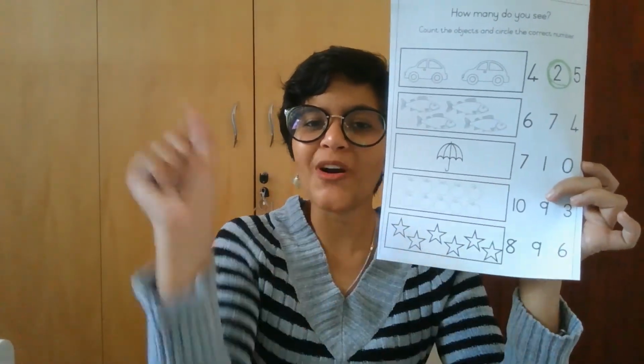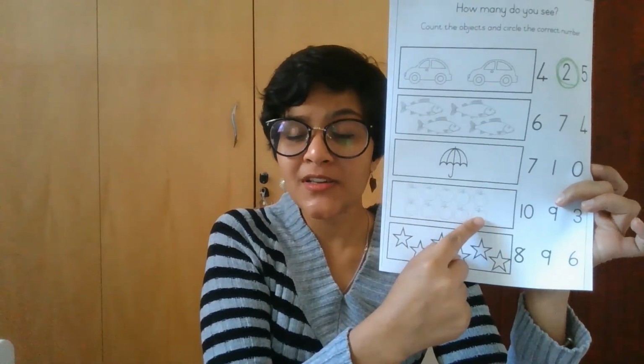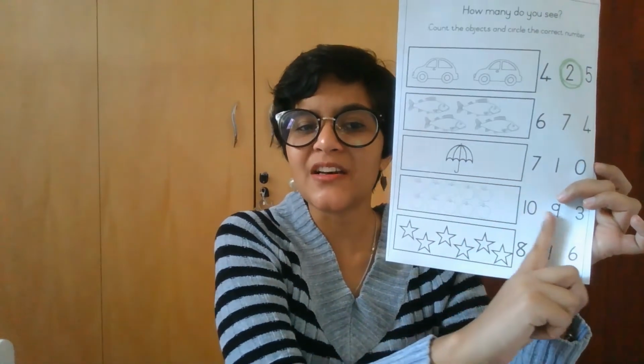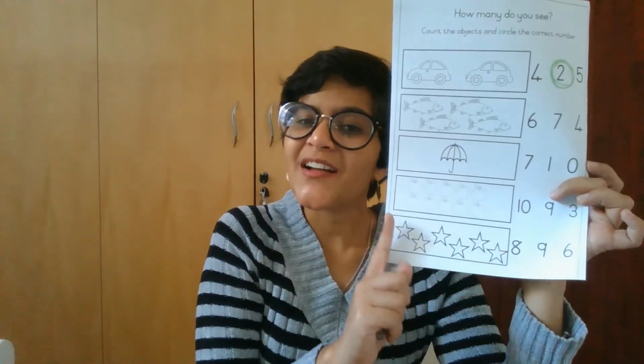Good. So you're going to find number 1 here and you're going to draw a circle around it. Over here we have apples. Count the apples and circle the right number. Here we have stars. Count the stars and circle the correct number. So it's quite an easy worksheet, and when you are done, I want you guys to please color in the pictures if you have colors.